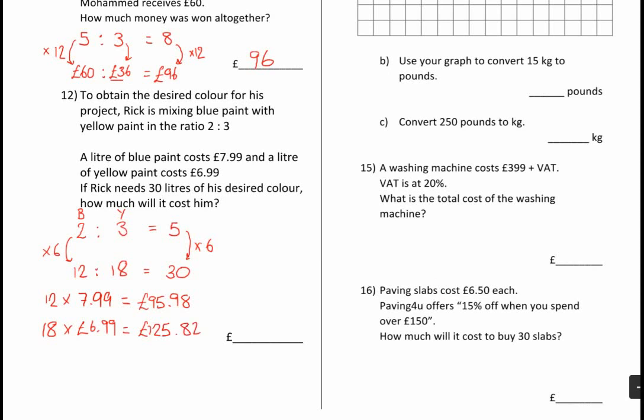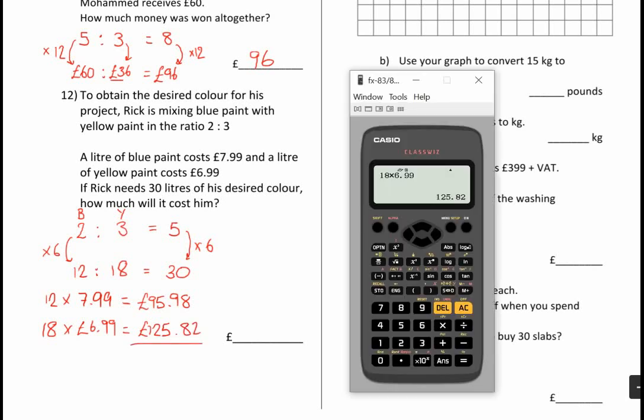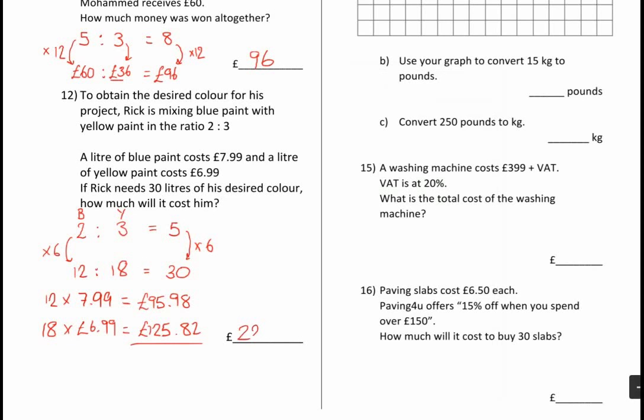And when we add those together, we get £221.80.